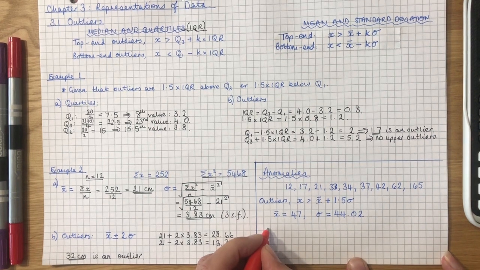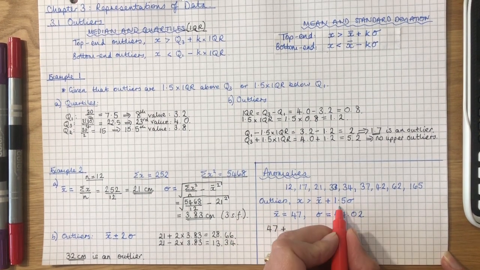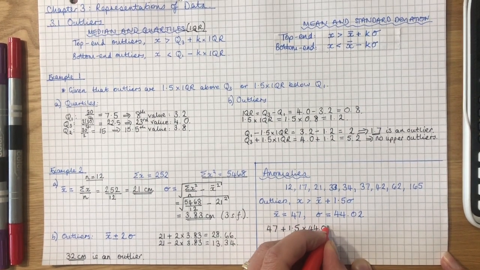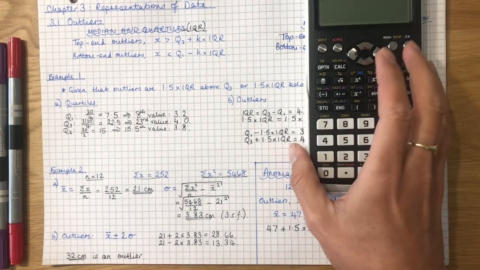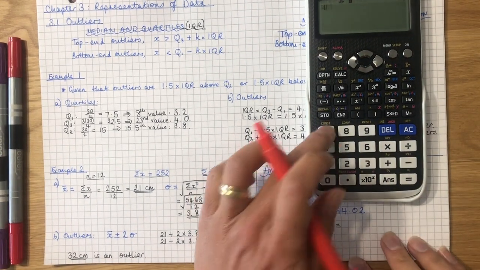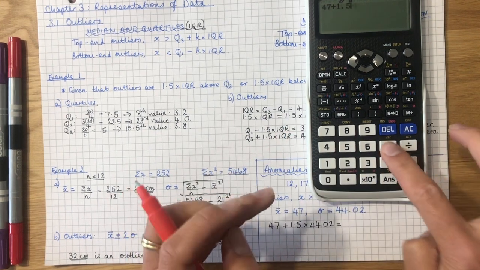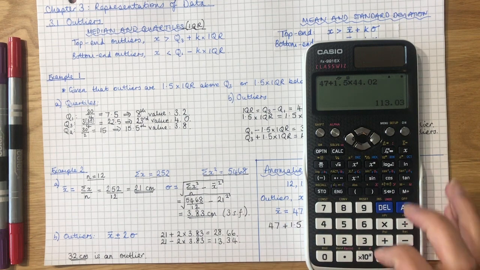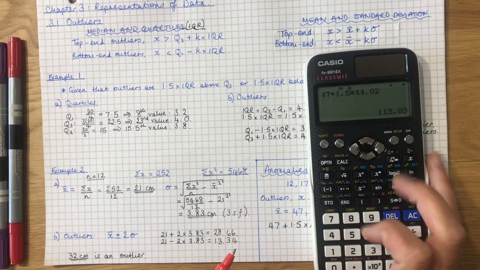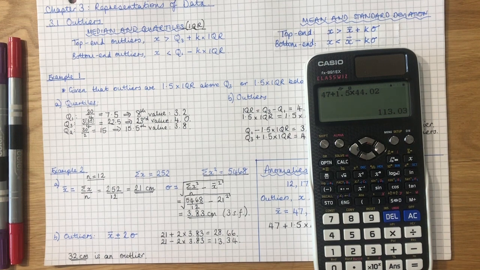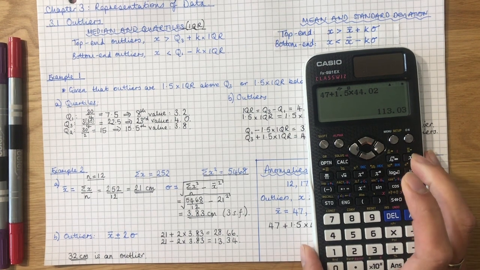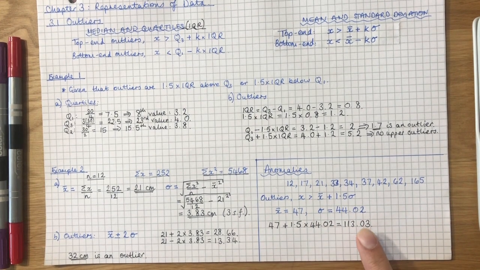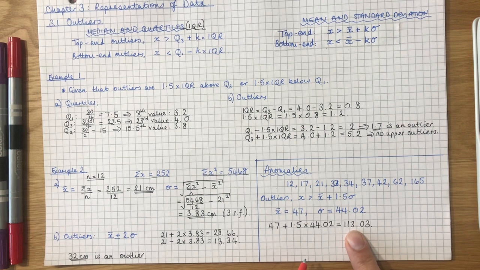So if I go from the mean and I add 1.5 times my standard deviation, what do I get? 47 plus 1.5 times my standard deviation. That's an age of 113.03. It's almost plausible. You could potentially get a 113-year-old, although it's highly rare. 113.03. So what we're saying here is if there is any age recorded that's above this, it's an outlier.